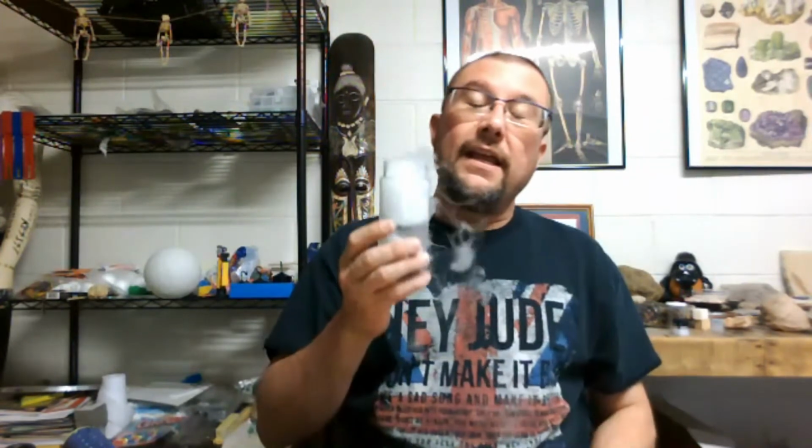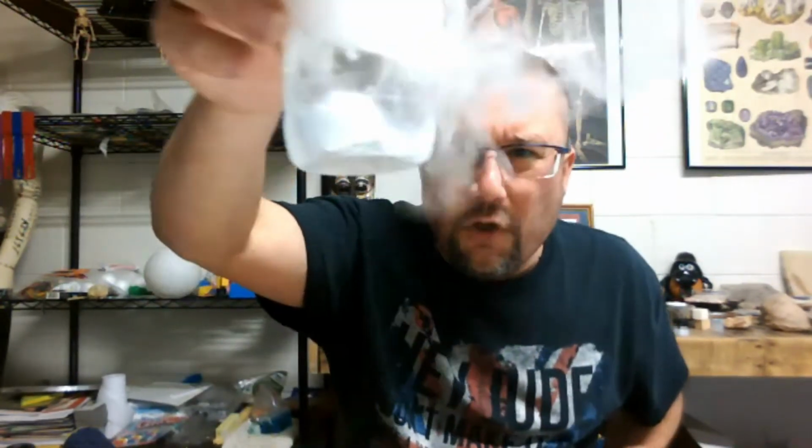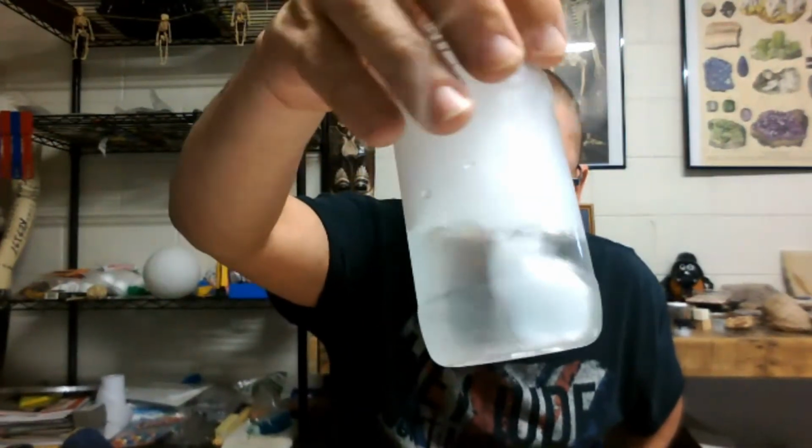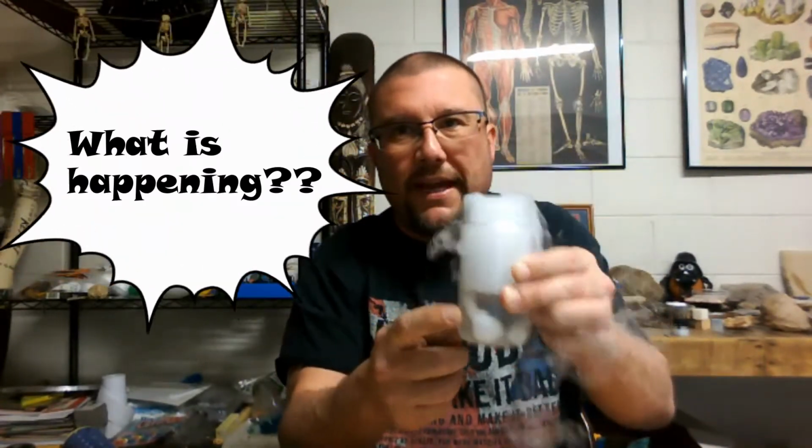Illustrate those particles. Once you've illustrated the gas particles, then in your own words, explain what's going on in terms of particles, spacing and speed. What is going on inside this jar as this dry ice sublimates? What's happening during this process of phase change? So make sure you draw those.